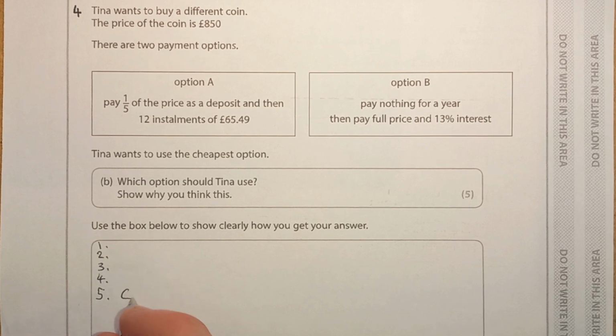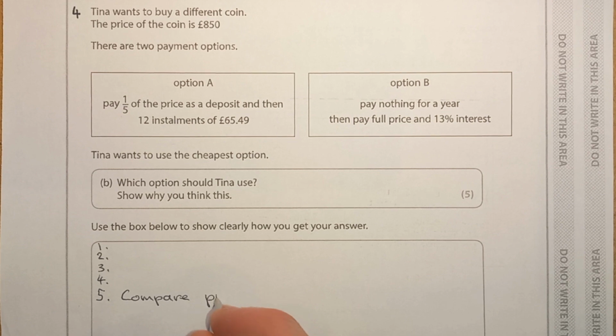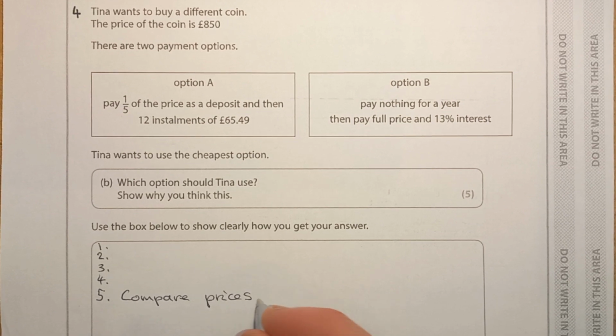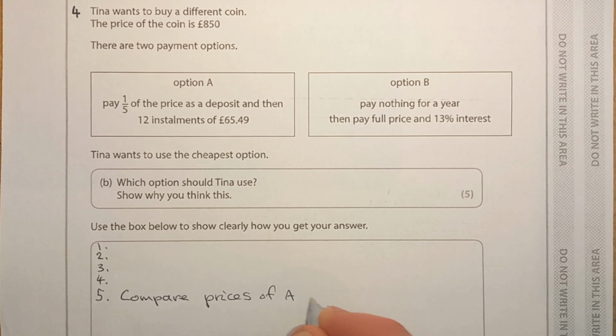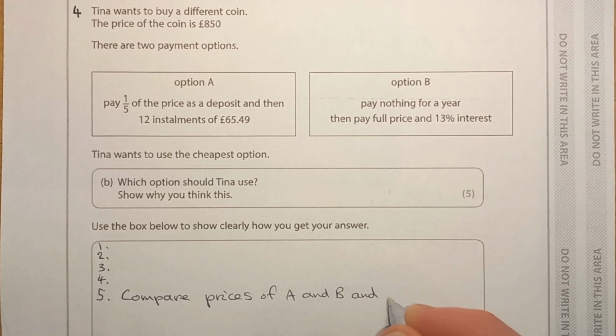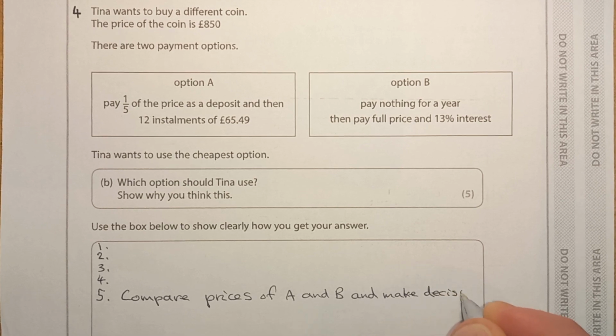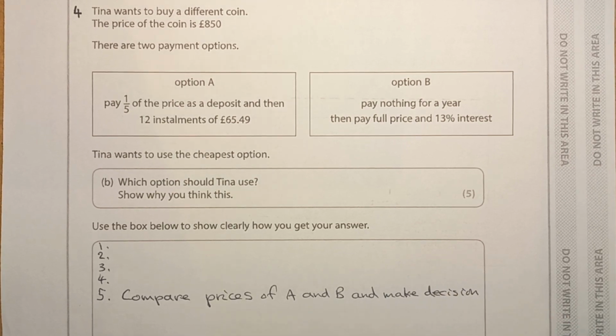I'm going to write the last step already. We're going to be comparing our prices, and I can put prices of A and B, and make a decision. That's going to be the last step.